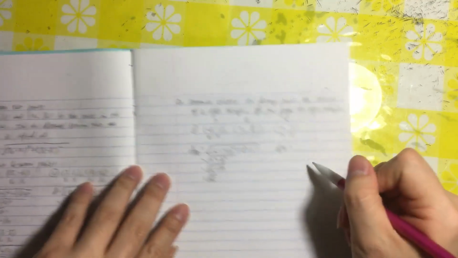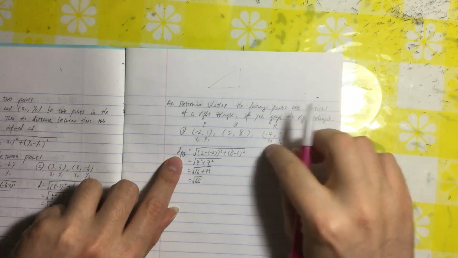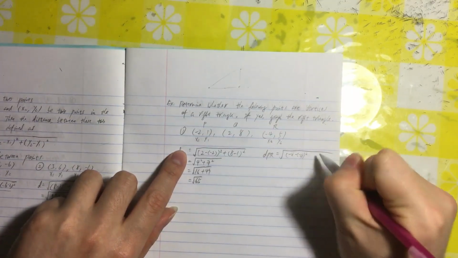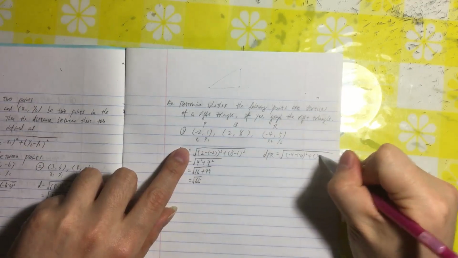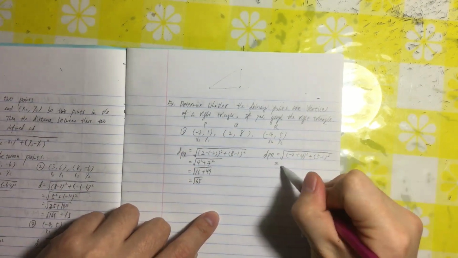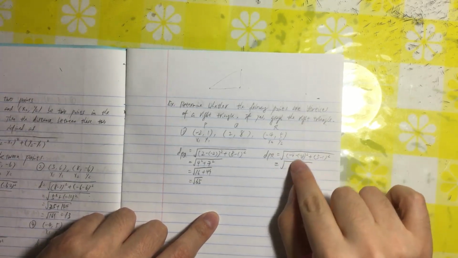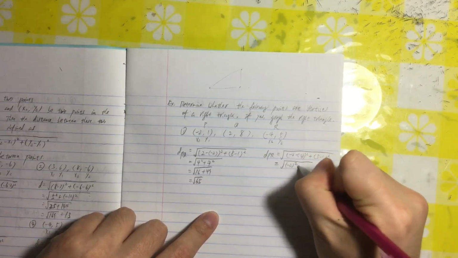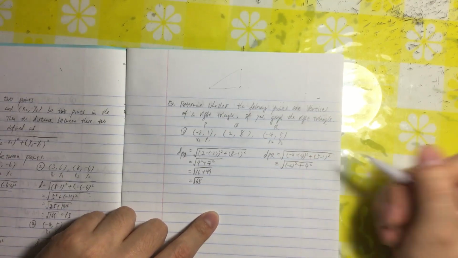Then apply distance formula. Use x2 minus x1, negative 4 minus negative 2, square, plus y2 minus y1, square. Then simplify. Negative 4 minus negative 2. Double negative is positive, so you get negative 4 plus 2, which is negative 2, square, plus 5 minus 1 is 4. I get 4 square here.